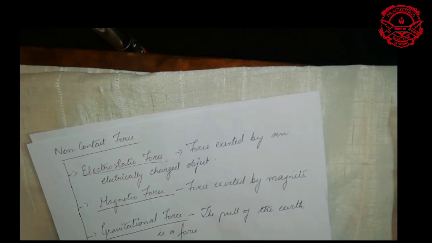I hope you're clear with your electrostatic force. Electrostatic force mainly deals with electrically charged objects. Then you have your magnetic force, where magnets have the property of attracting objects, especially those that are made of iron. And then you have your gravitational force, the force where the earth pulls objects towards itself. Whenever any object falls, the earth will pull it towards itself.